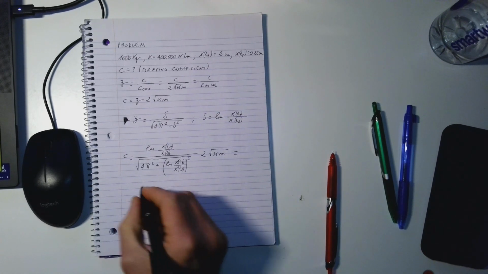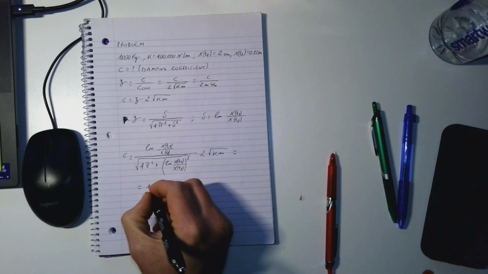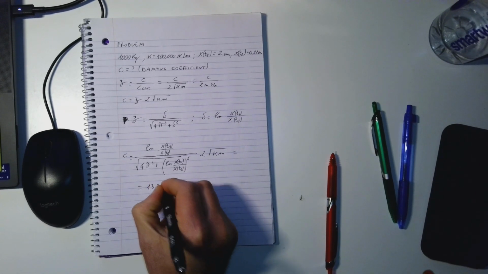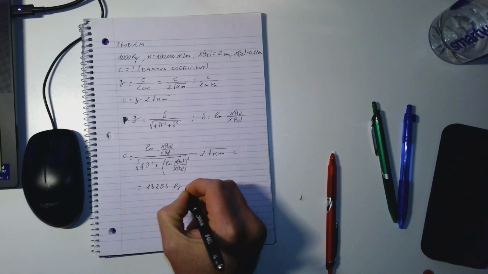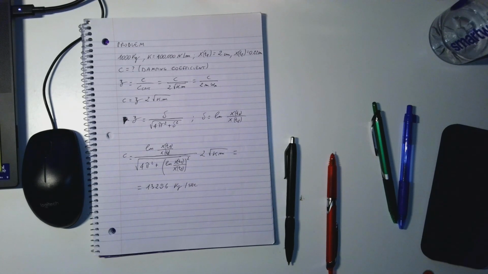When we plug in all the numbers, because now we have all of them, we obtain that C is equal to 13256 kilograms over seconds. Make sense? Any question about this problem or this concept in general?